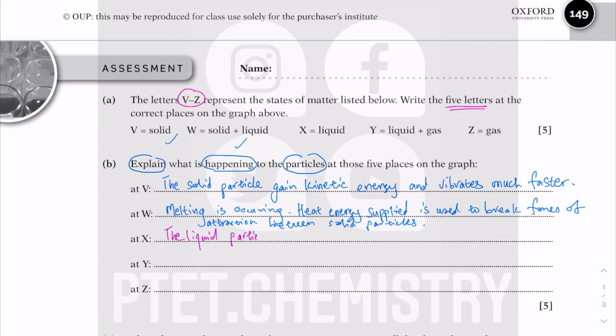At liquid, when it's already entirely a liquid at X, so the liquid particles gain kinetic energy and can move more randomly. So since they have more energy, they can move around more randomly and also faster as well, yeah. And then at Y, you have boiling starting to happen. So boiling is occurring.